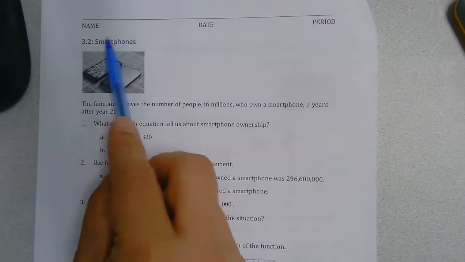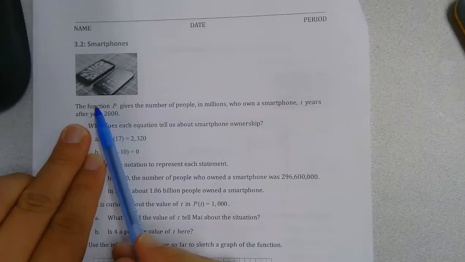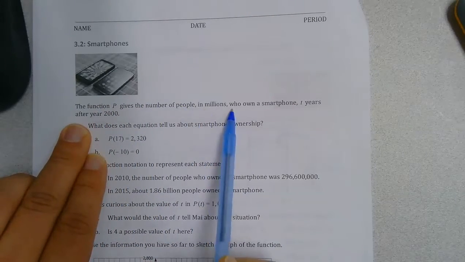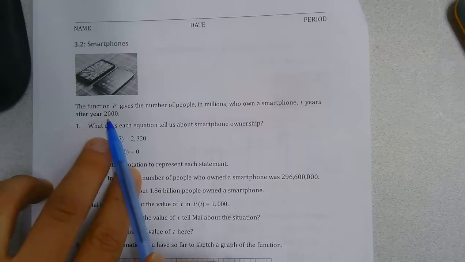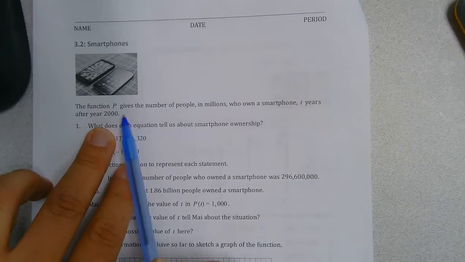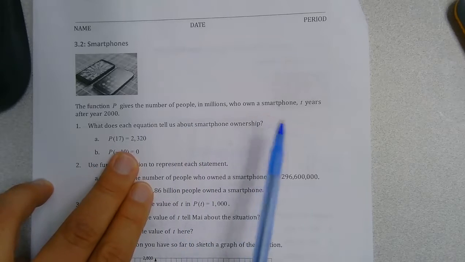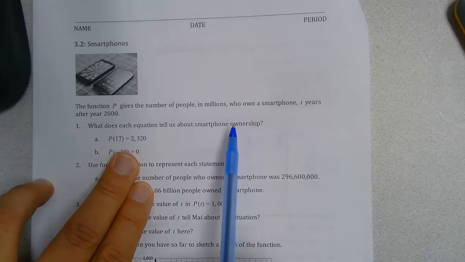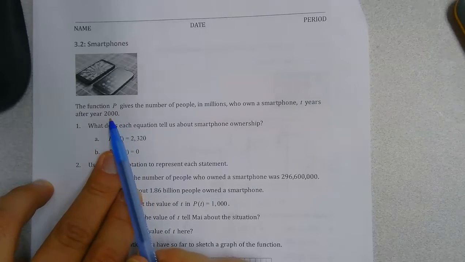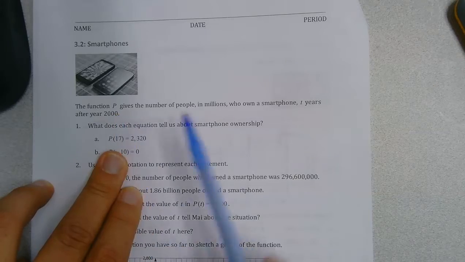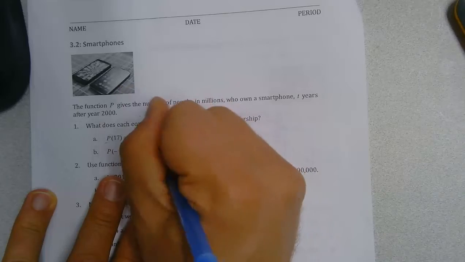So here, 3.2 smartphones. So lots of people have smartphones. The function P gives the number of people in millions who own a smartphone T years after the year 2000. So, what does each equation tell us about smartphone ownership? So, P of 17, remember that means 17 years after 2000. So, that is basically this side means in 2017.